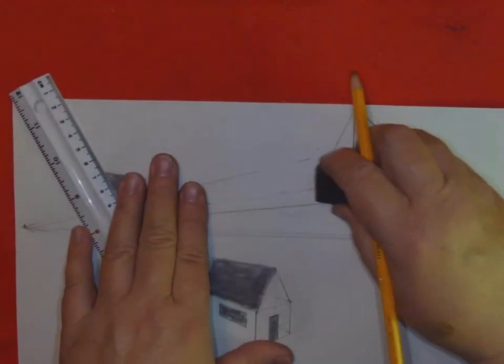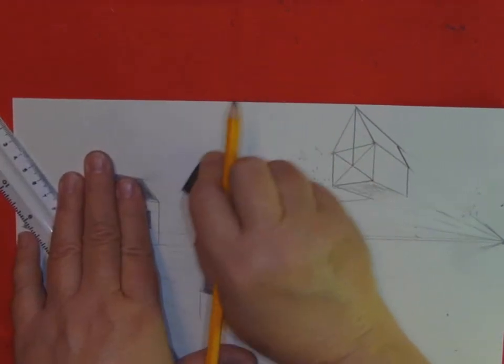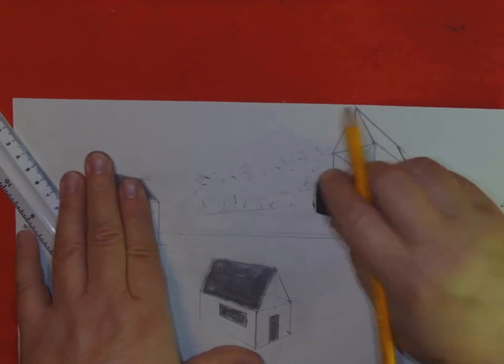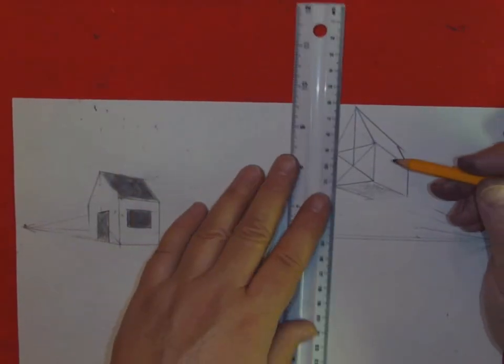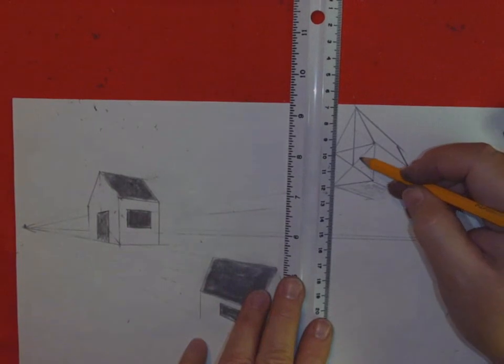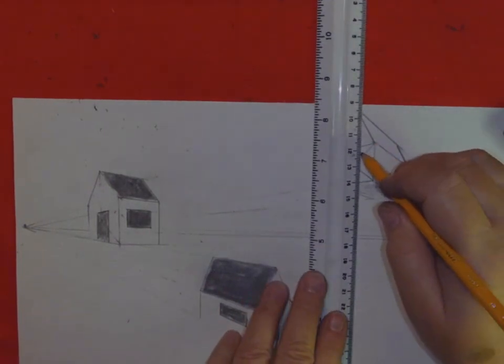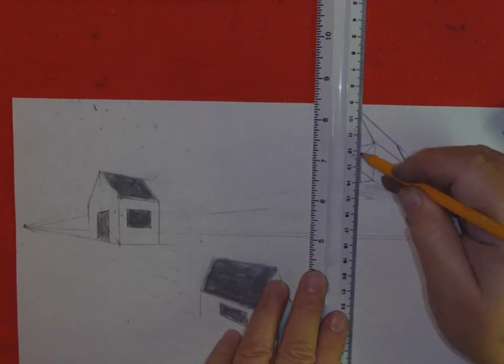The next step is to put your roof, your door and your window on the building. So I am going to start with how wide I'd like my door to be. Make my ruler perpendicular to the horizon.